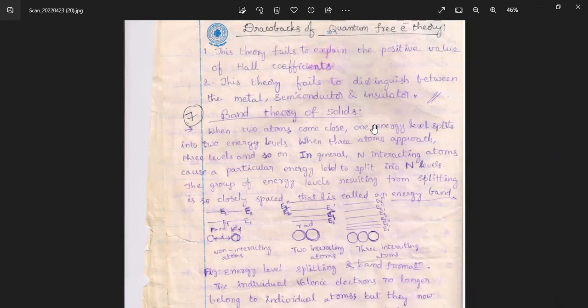Before going to the band theory of solids, quantum free electron theory could not explain why solids got divided into three different types and what the reasons are. We'll come back to this soon.